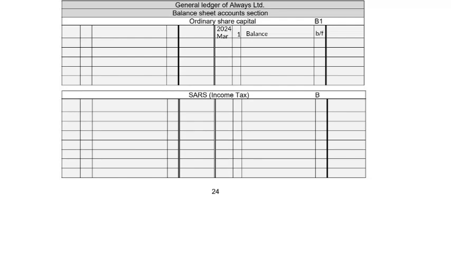And our balance brought forward is 7,600,000. Then on the 30th of April, we bought back 500,000 shares at R4.10 per share.